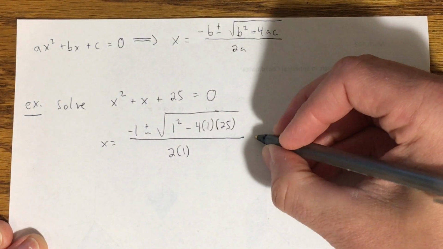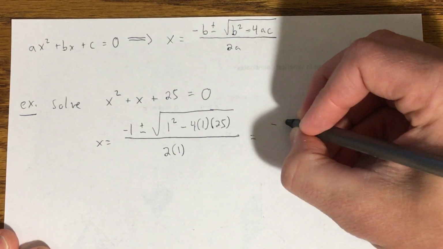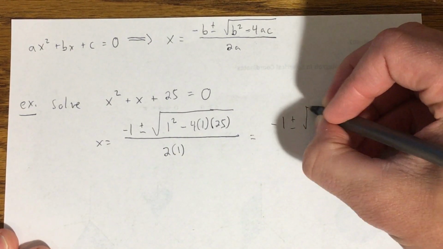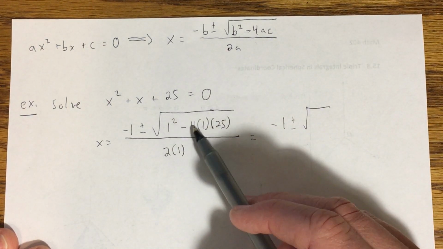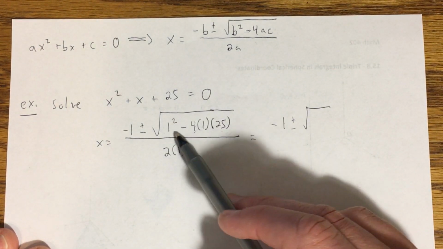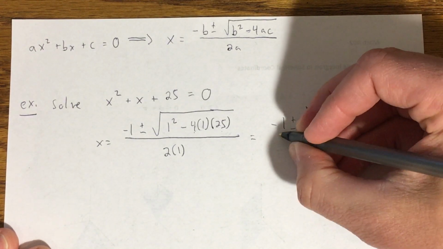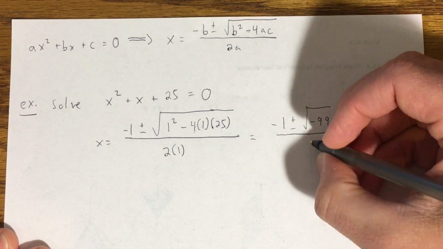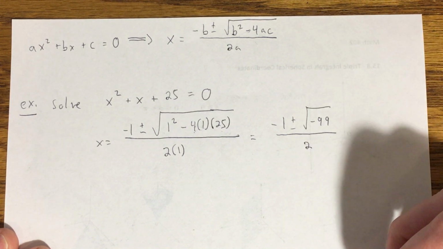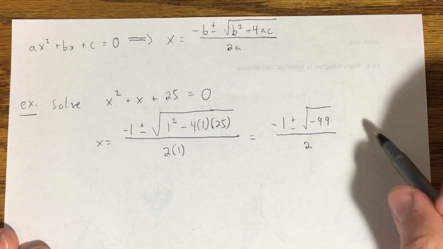Now simplifying this down, notice I get negative 1 plus or minus the square root. So 1 squared is 1. 4 times 1 times 25 is 100. This becomes 1 minus 100, or negative 99, over 2. Now negative 99, I'm going to do this work off to the side.